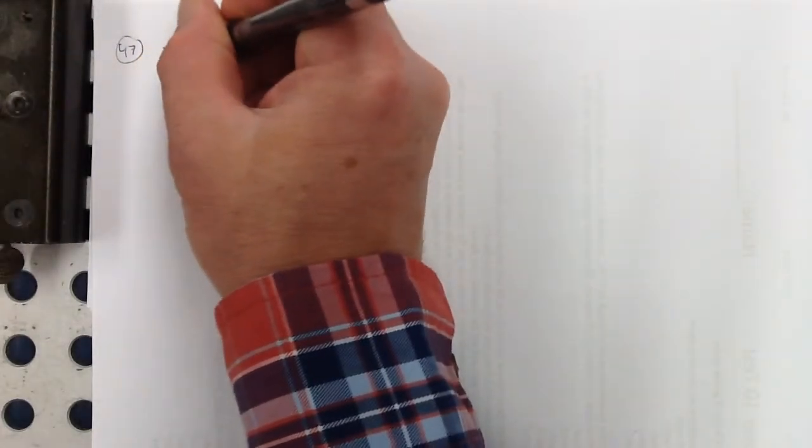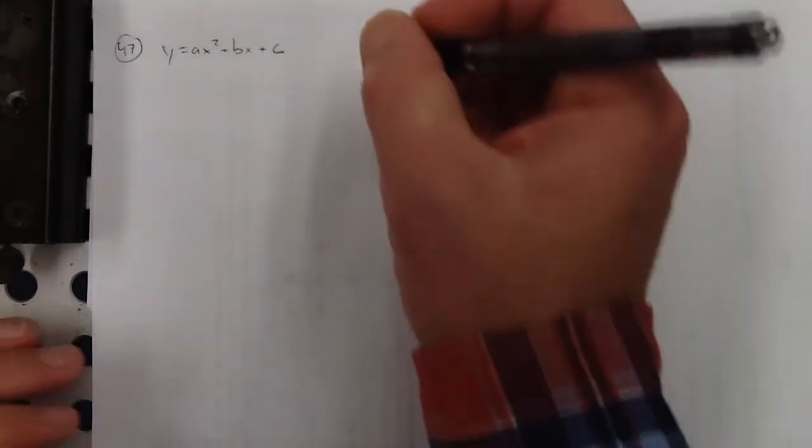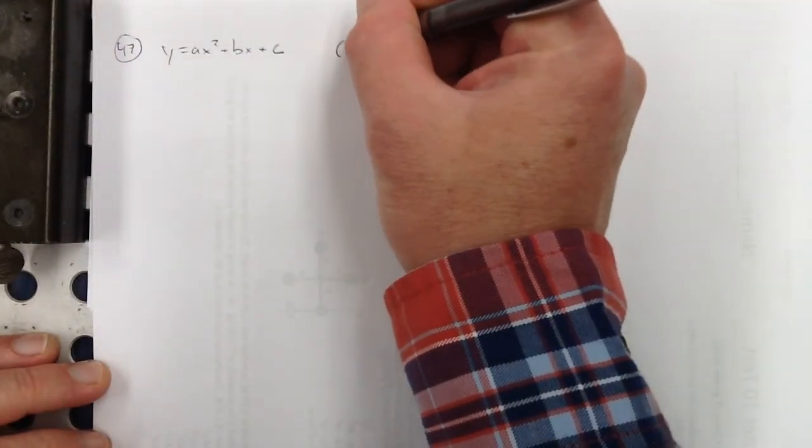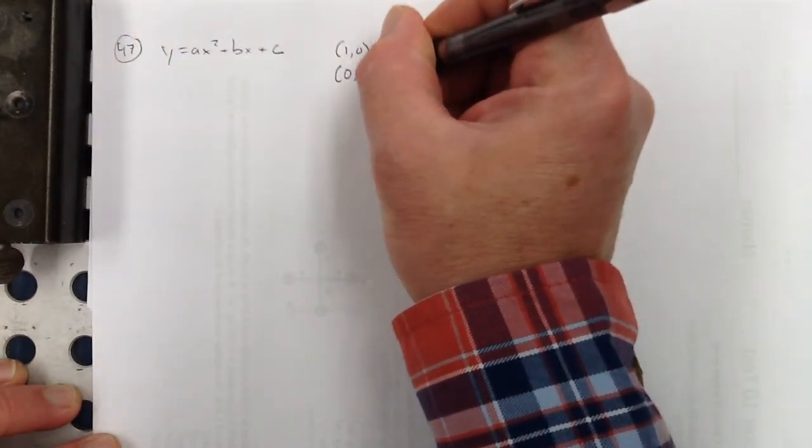Find a function y equals ax squared plus bx plus c, whose graph has an x-intercept of 1. What does that mean? Okay, pause there for a second. If it has an x-intercept of 1, that means it goes through the point 1, 0. That's what that means. It has a y-intercept of negative 2. Okay, if it has a y-intercept of negative 2, that's the point 0, negative 2. So there's 2 points that are on here.